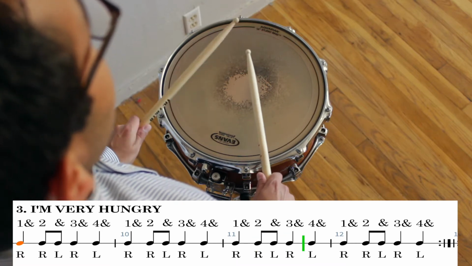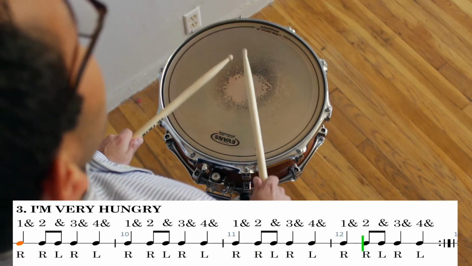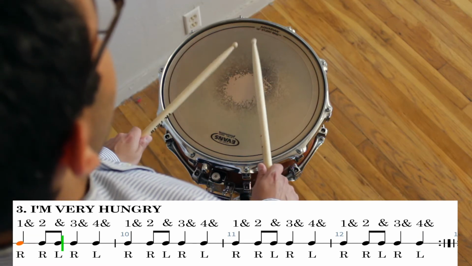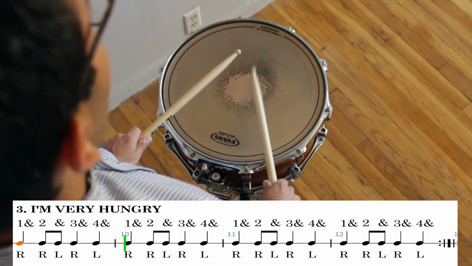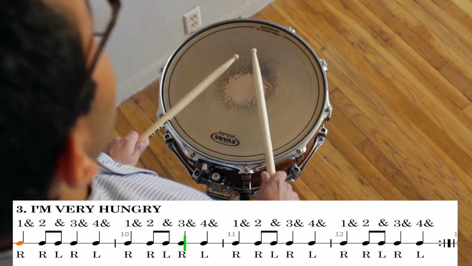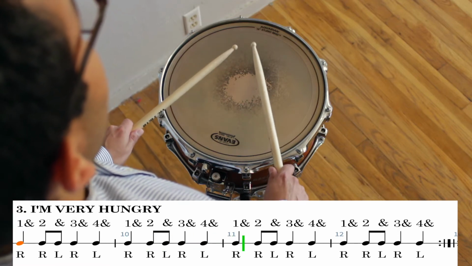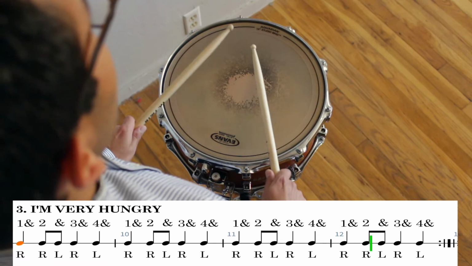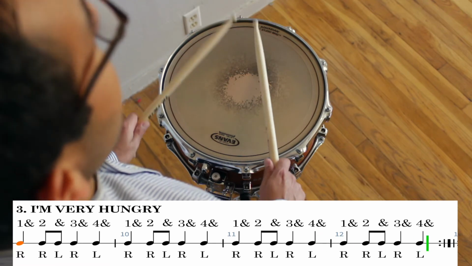and 3 and 4 and 1 and 2 and repeat beginning. 1 and 2 and 3 and 4 and 1 and 2 and 3 and 4 and stop.